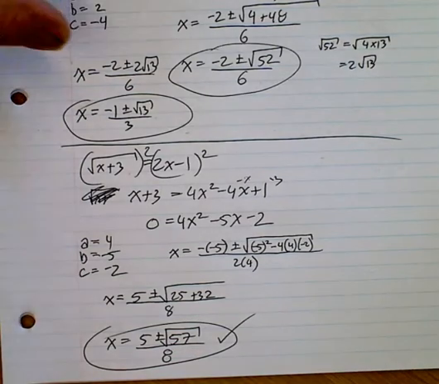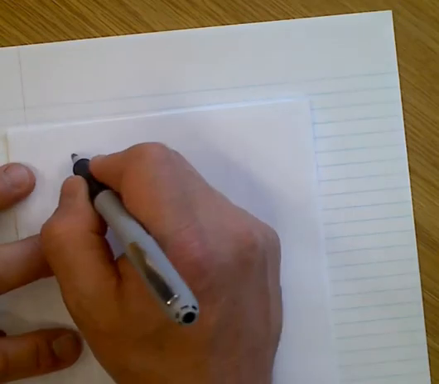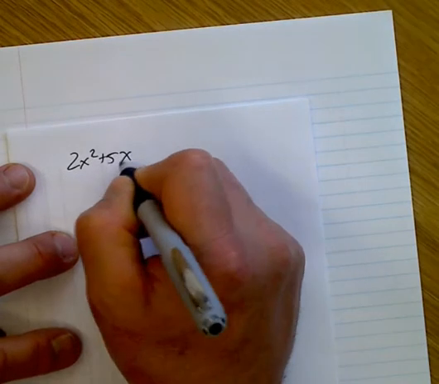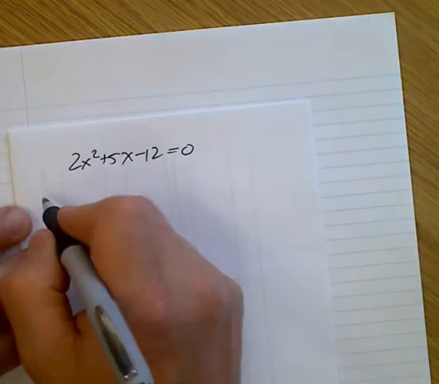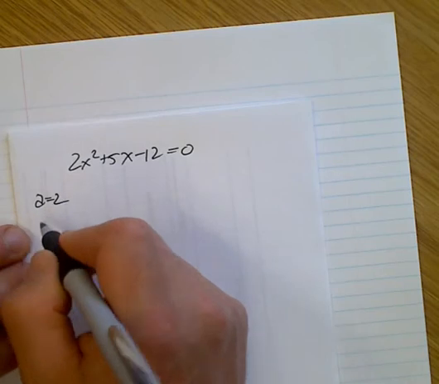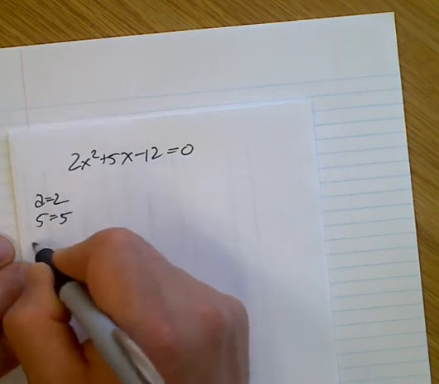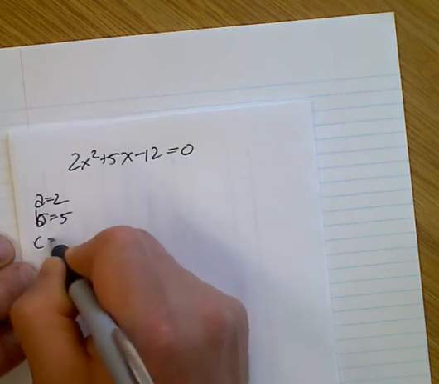Let's look at another couple here. How about we use this piece of paper here? If I gave you 2x squared plus 5x minus 12 equals 0, this is the same as the other one, but we've got a different type of solution. So I just wanted to show you quickly.